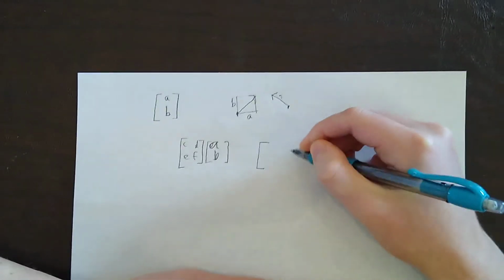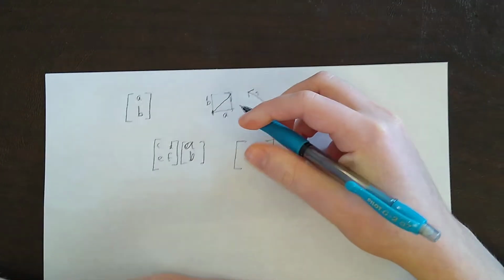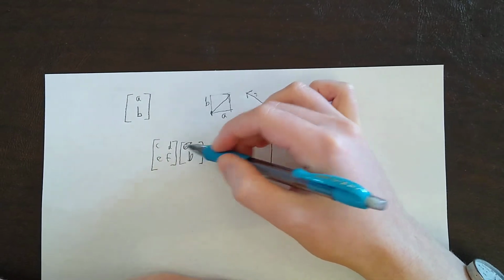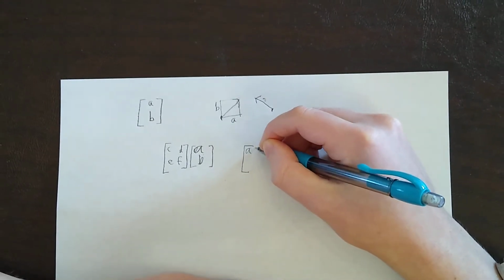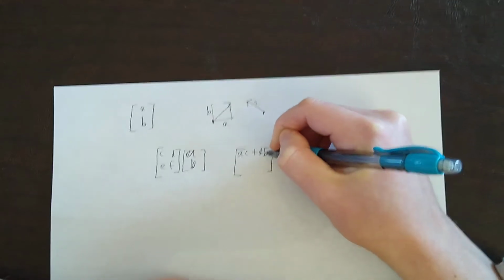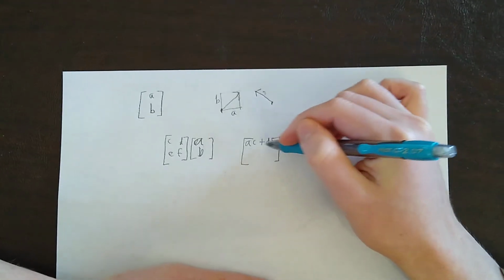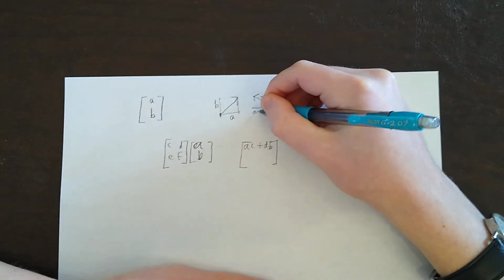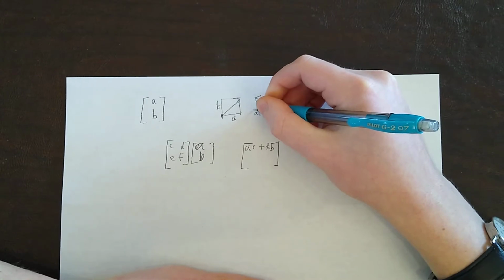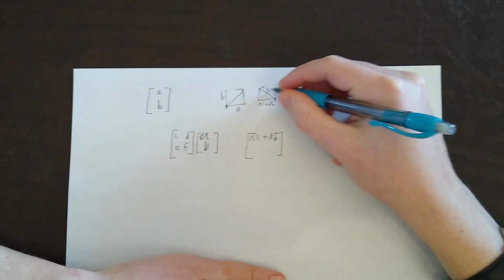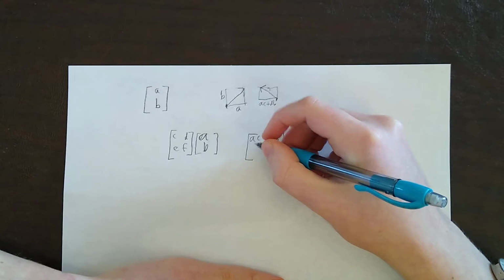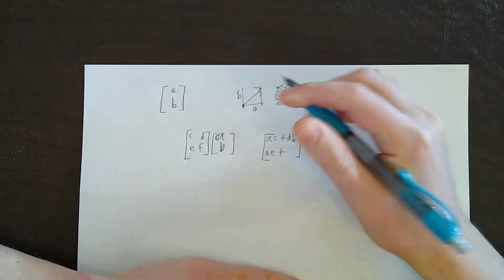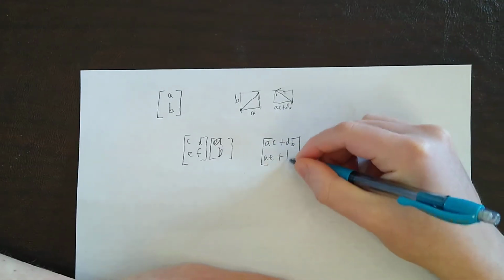And to do that, we multiply A and C, then add that to D and B. So we get AC plus DB. And this right here is AC plus DB. And then this right here is going to be A times E plus B times F.